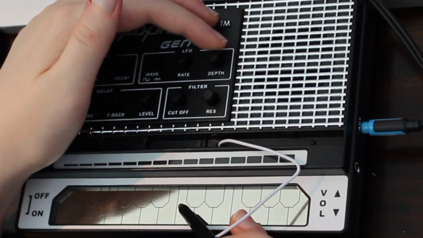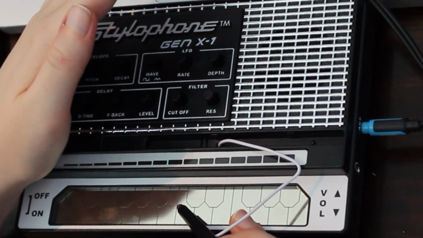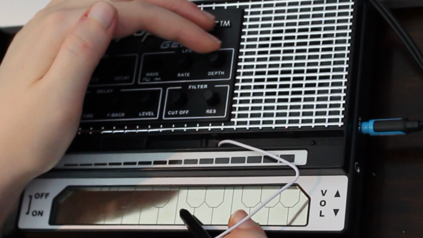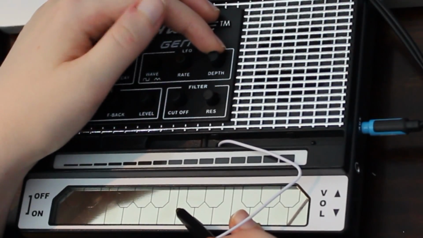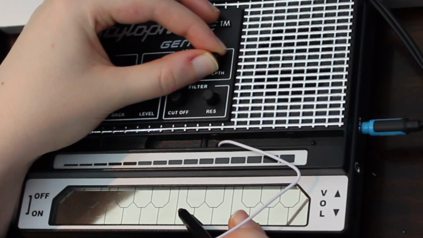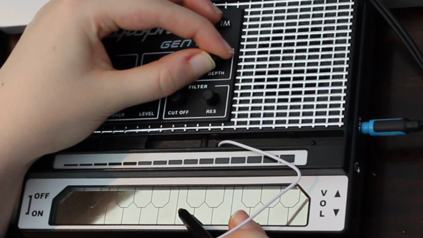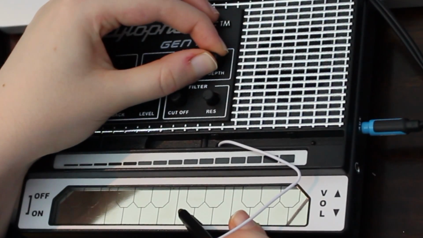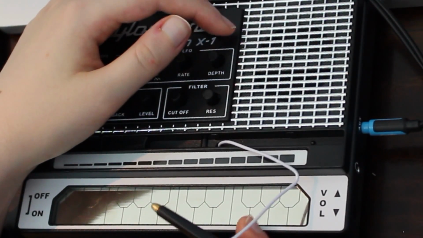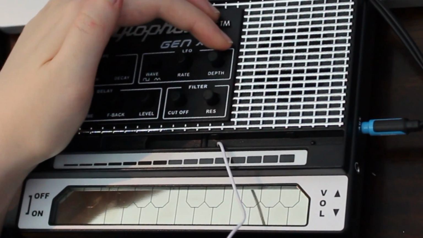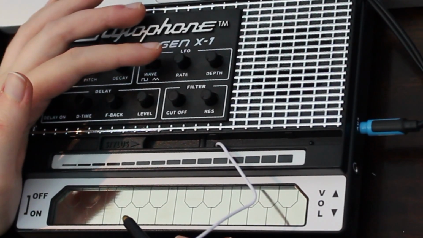So I'll just show you what it sounds like with the depth on minimum, so the wave is at its smallest size. And now I'm slowly going to adjust it so that you can hear how it gets bigger each time. So can you hear the larger peaks and troughs in the sound? So that's essentially expanding the sound of the wave and therefore of your note. I'll just quickly show you what it sounds like on a square wave.